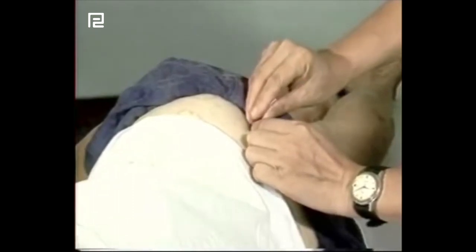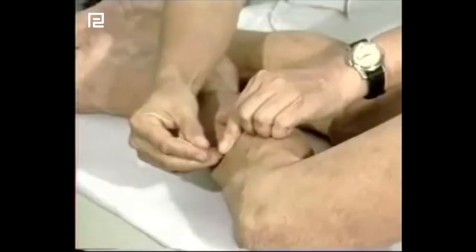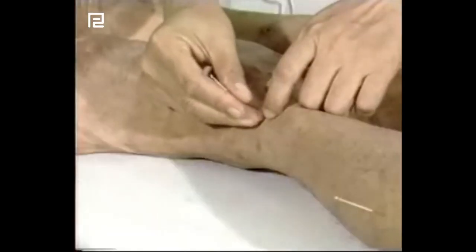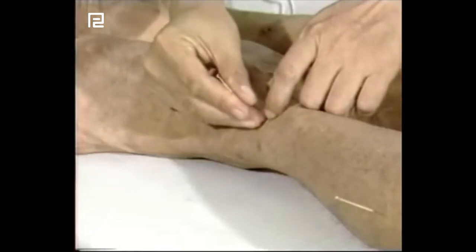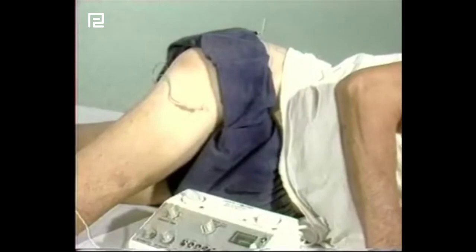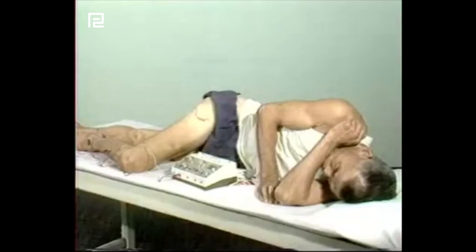Needle perpendicularly at Huantiao, gallbladder 30, Biguan, stomach 31, Zusanli, stomach 36, and Xuanzhong, gallbladder 39 with the reducing method of lifting and thrusting for 1 minute. Then treat them by using sparse waves of electrical acupuncture for 20 minutes. Treat once a day or once every other day. 5 treatments constitute one course.